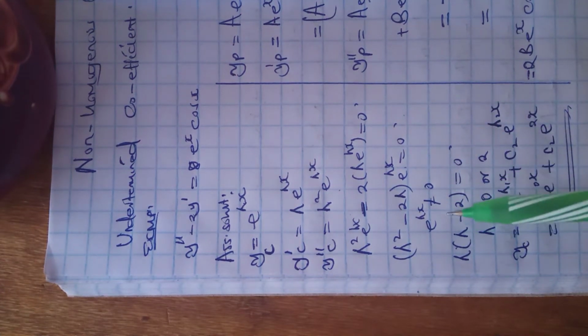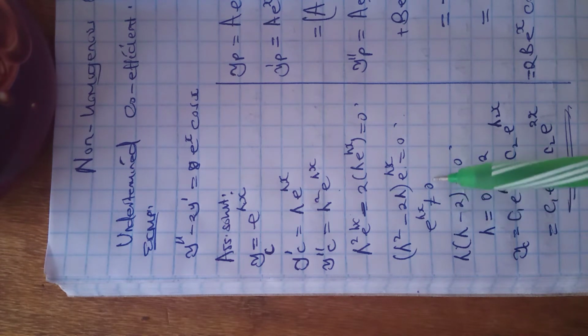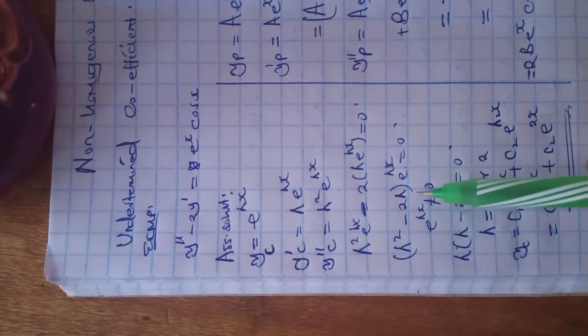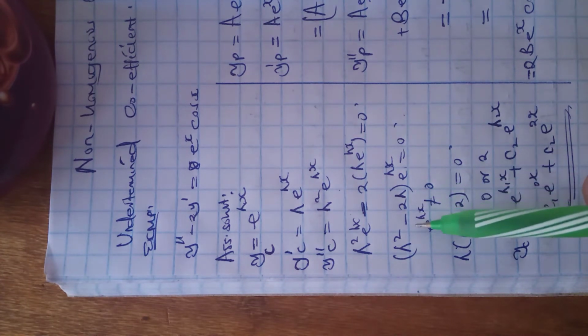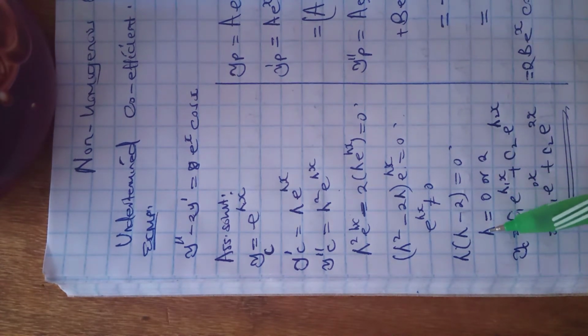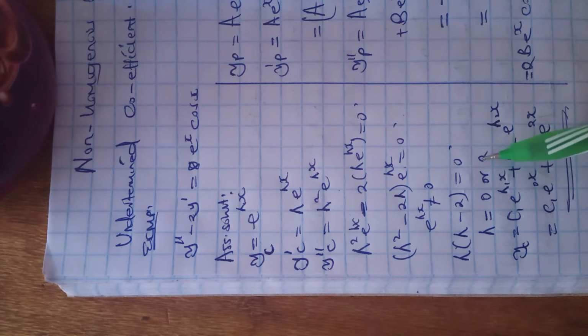But we know that the exponential of something can never be 0, so only one part of the equation must be 0, which is λ² minus 2λ. We set that equal to 0 and finally we have our solutions: λ1 and λ2 are 0 or positive 2.